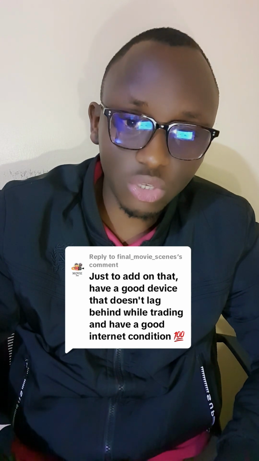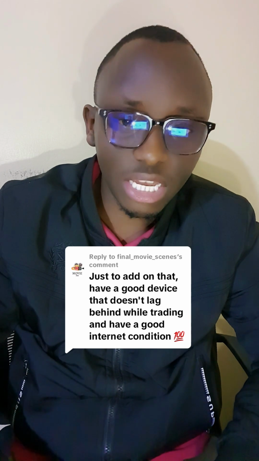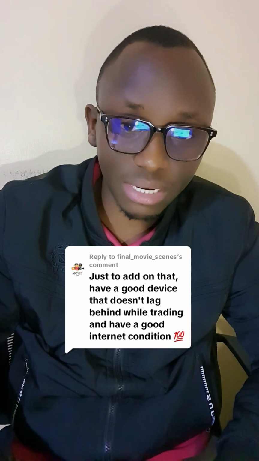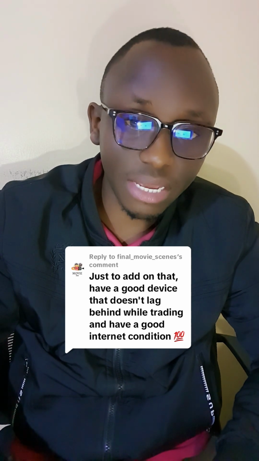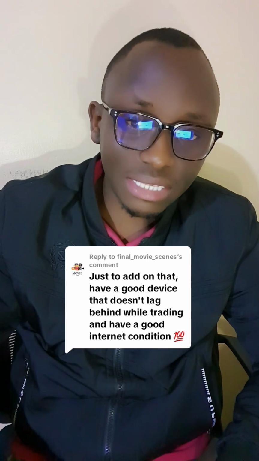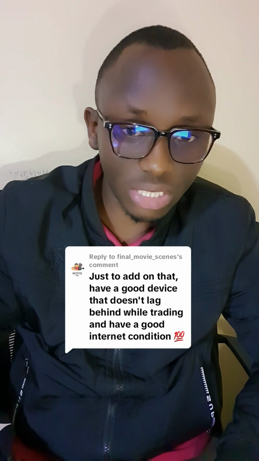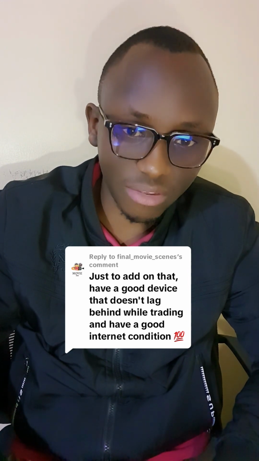So instead of the robot performing effectively, for example, taking 7 trades in a span of 10 seconds, it will take something like 3 trades. By the end of the day, those delays are what we don't want, because you don't want to get to the market just for a few minutes and leave. So the device is a key factor.